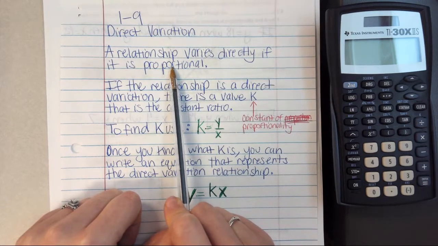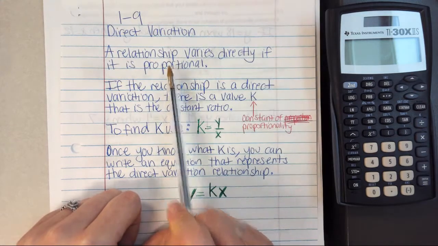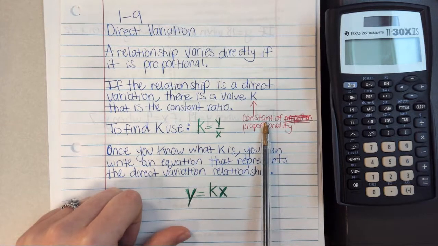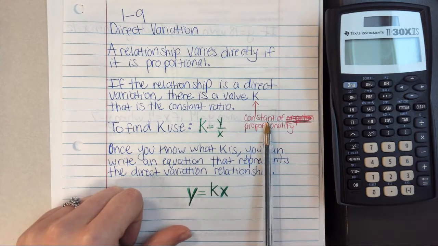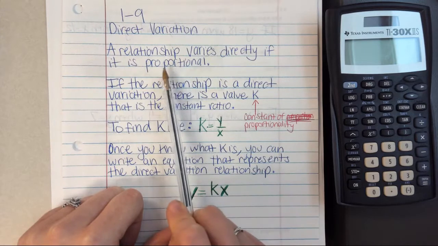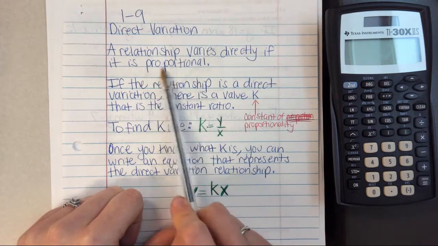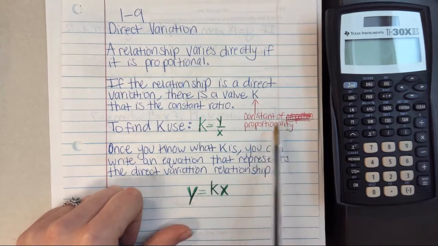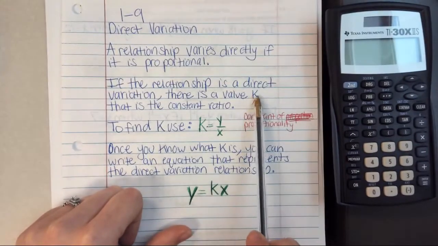Well, that constant rate is called the constant of proportionality because that's what tells us it is proportional. So the constant unit rate that tells us something is proportional is considered the constant of proportionality, or the k value.